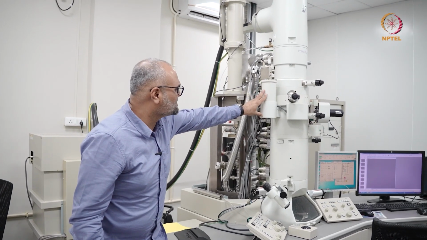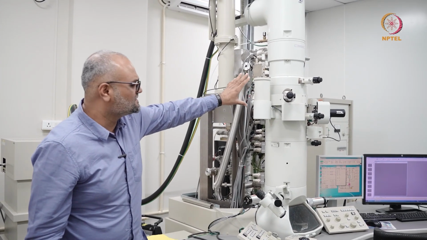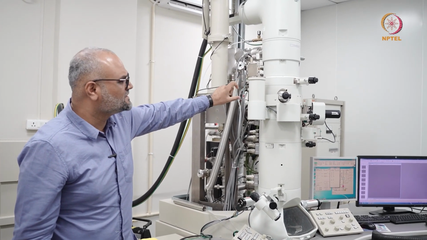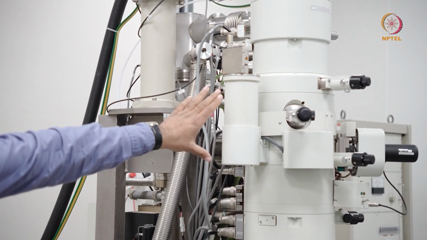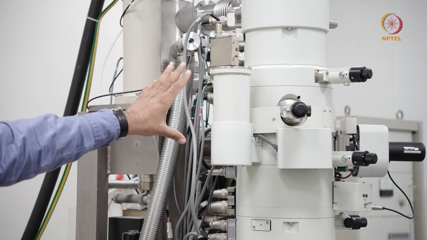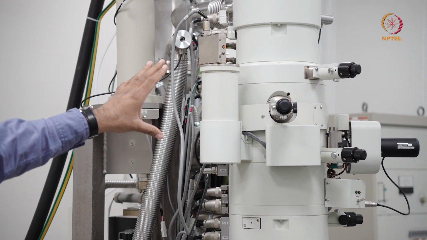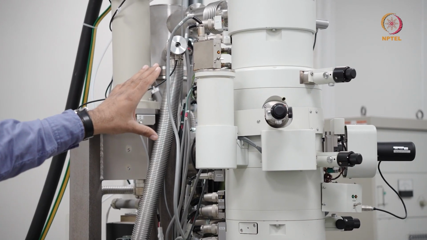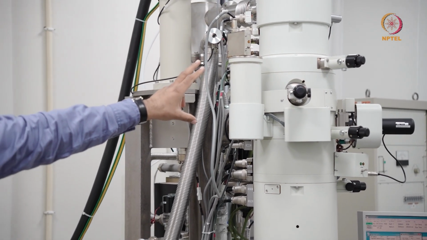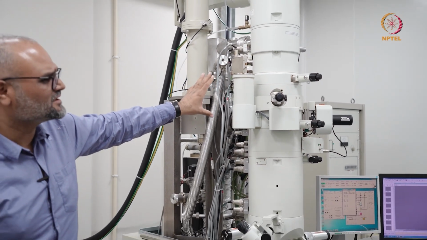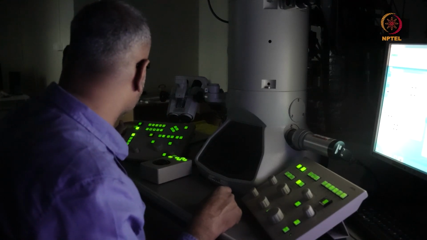You have a cold trap here. This is called an anti-contamination device in a JEOL microscope, and you also use a Dewar in a Thermo Fisher microscope. What you do here is you fill in liquid nitrogen, typically around 1 liter. This is like a cold trap, which ensures the vacuum of your sputter ion pump is maintained within 10^-5 millibar or lower. This is extremely important and one of the first things you do when you come to the microscope.